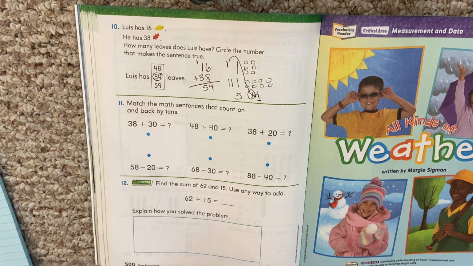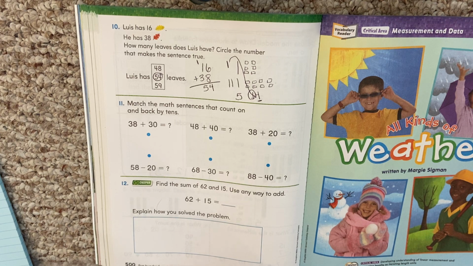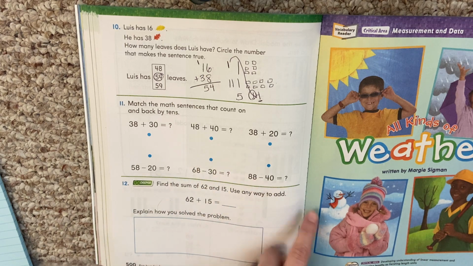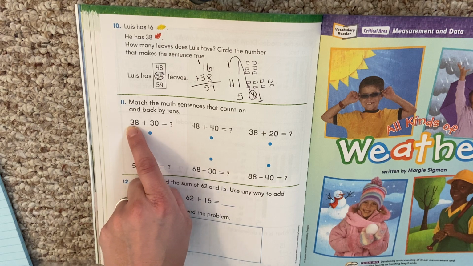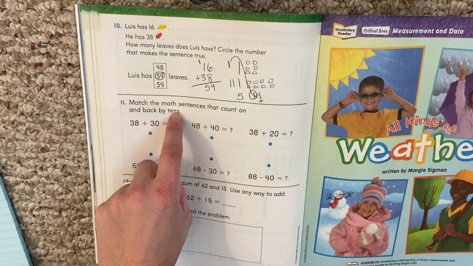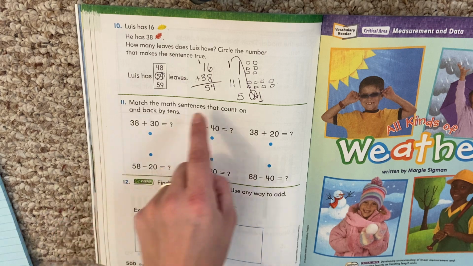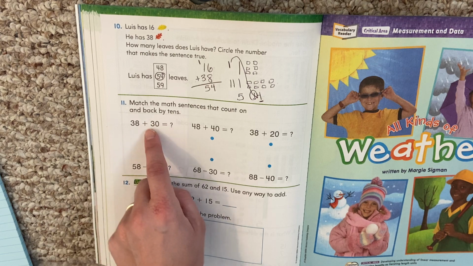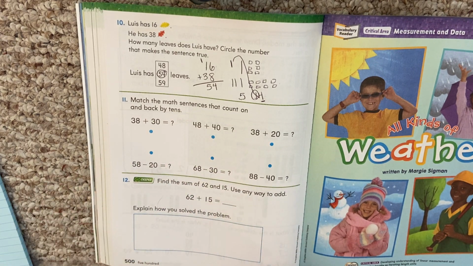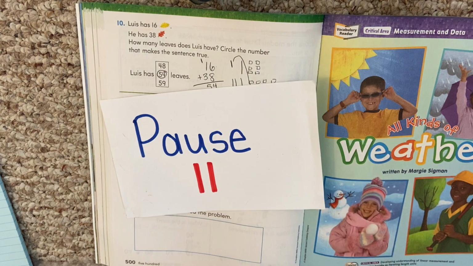My first graders, over here: match the math sentences that count on and back by tens. So remember, this is our related fact, right? Which ones are related? First step you need to do is solve. 38 plus 30. Solve, write your answer up here. Maybe you want to use some space down here on the sides to write your problem on top of each other to help you solve it. Maybe you want your hundreds chart to help you solve it. Write your answer in and then see where its related fact is down here. Okay, so pause, hit play when you're ready to check.